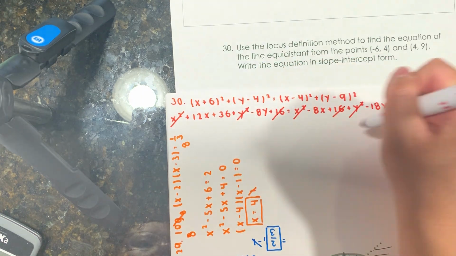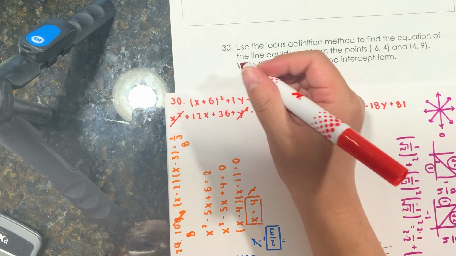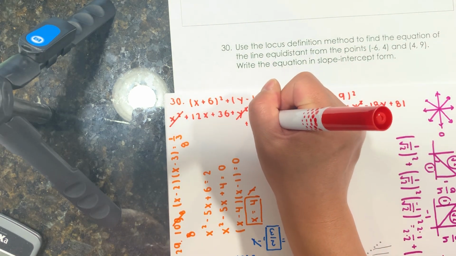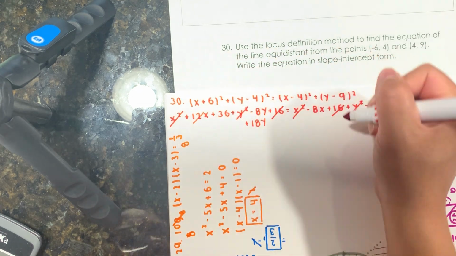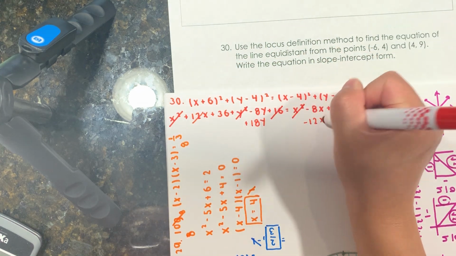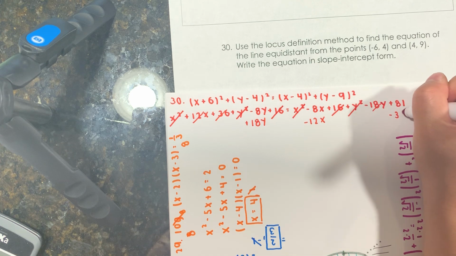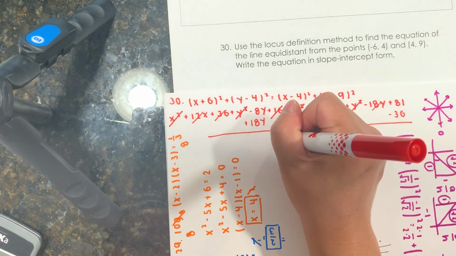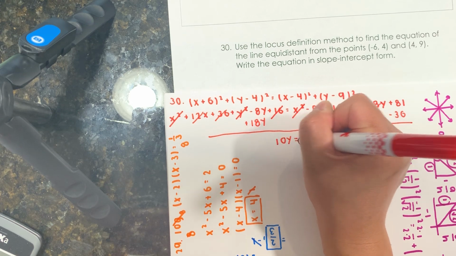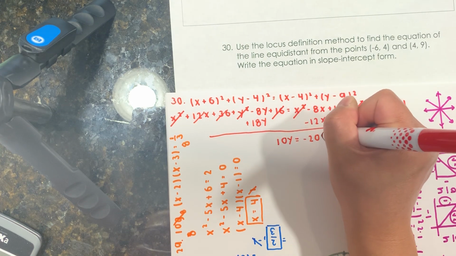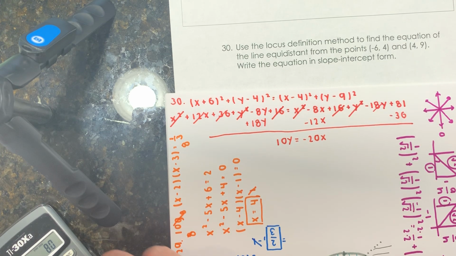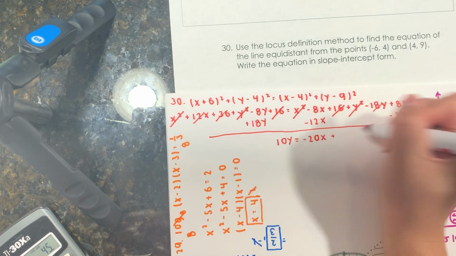I'm going to move all the y's to the left and the x's and whole numbers to the right. So I'm going to move the 18y over to the left, move the 12x to the right, move the 36 to the right. And that would give me 10y equals negative 20x plus 81 minus 36, which gives us 45.